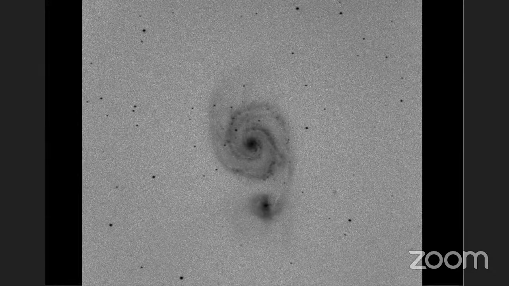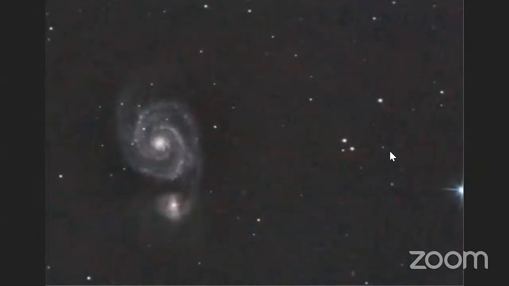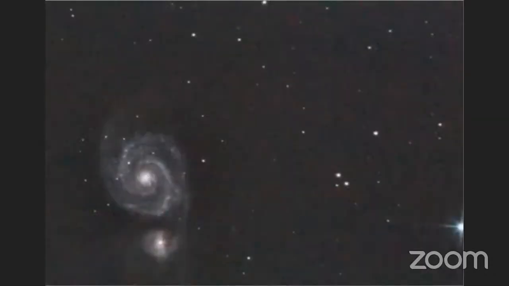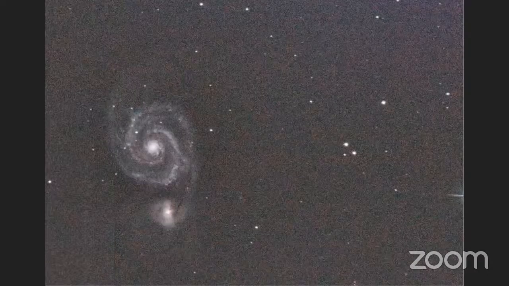Let me just go back and point to some other object. Okay, so right now this is the galaxy that we were talking about, M51. I will try to see if I can take a longer exposure.